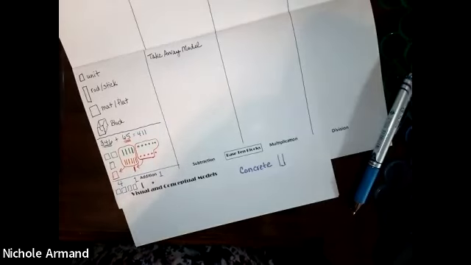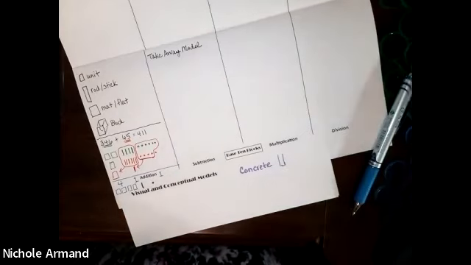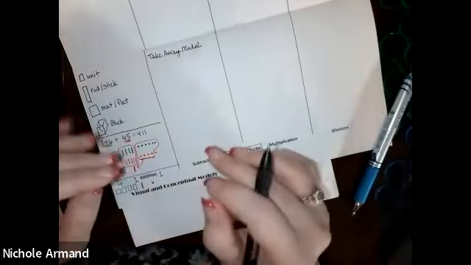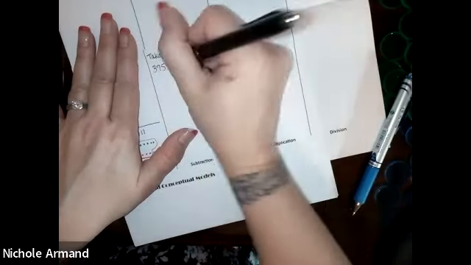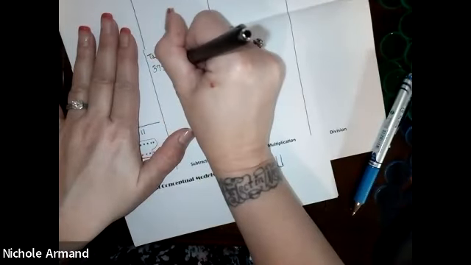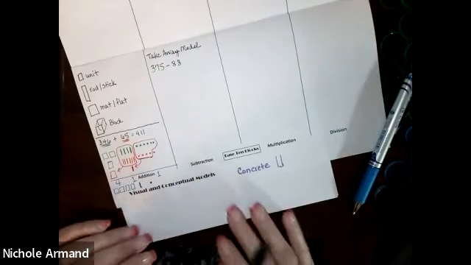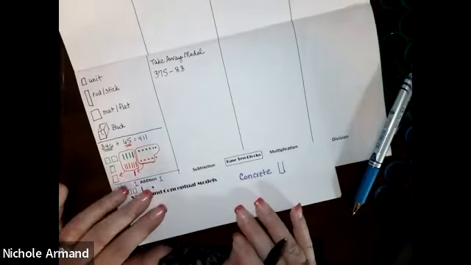Let's see, okay. So we're going to do 375 minus 88, and we're going to use base 10 blocks.